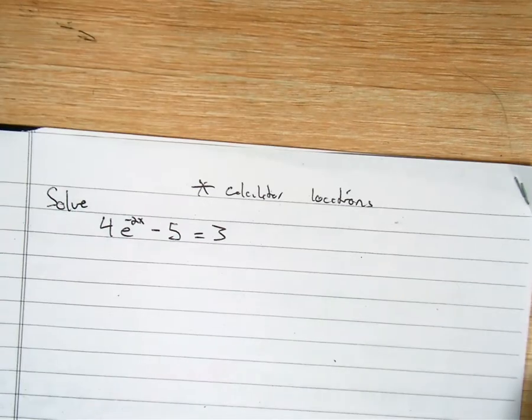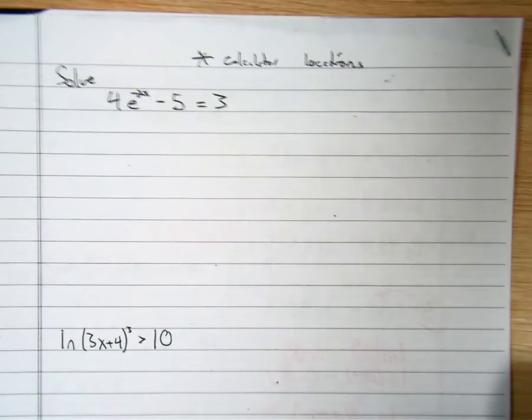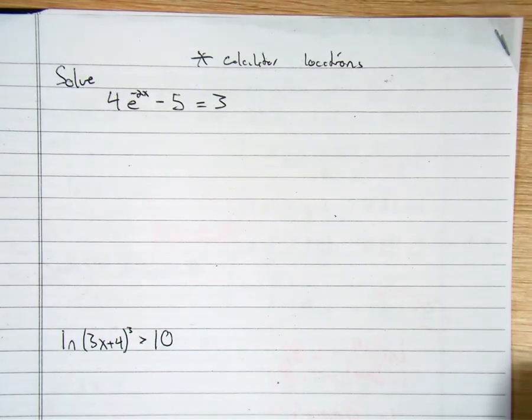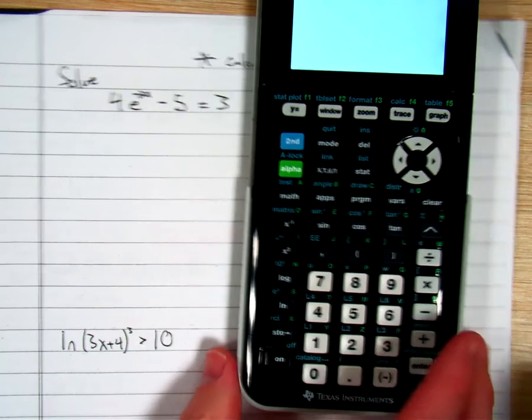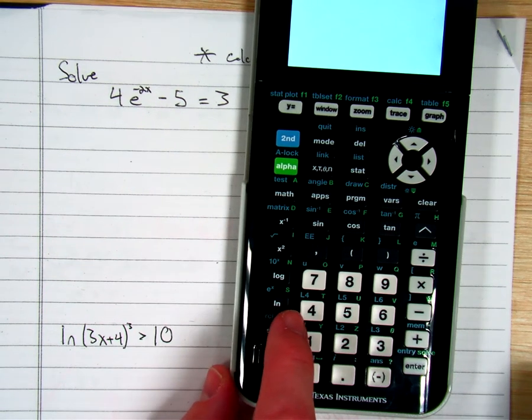Alright, last page. Two more examples to go for today. We can also solve equations and inequalities with this. In order to get these answers, we need to know where e and natural log are on our calculator. Because they're inverses, the calculator makers put them right next to each other.